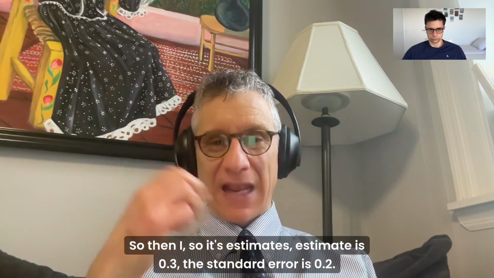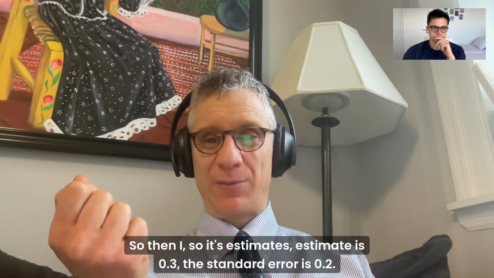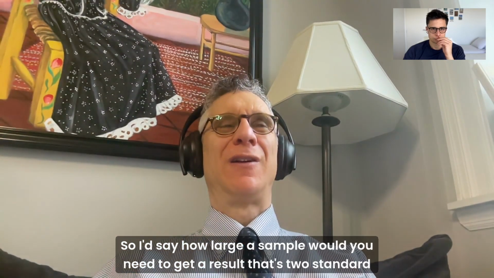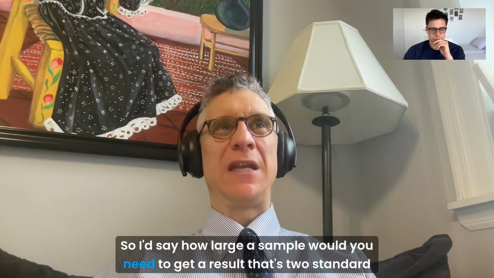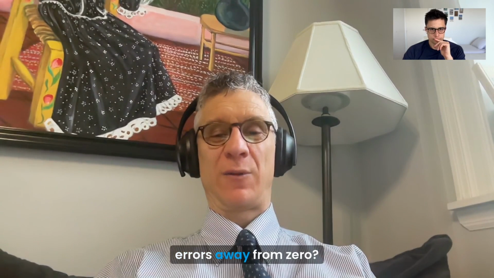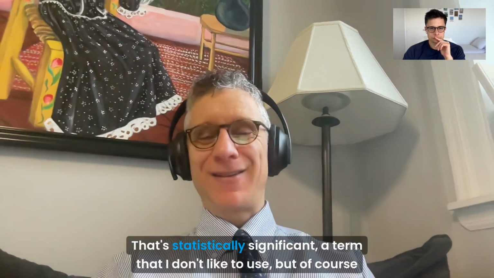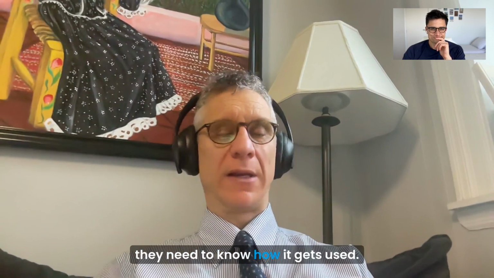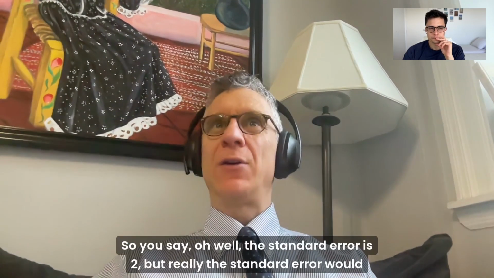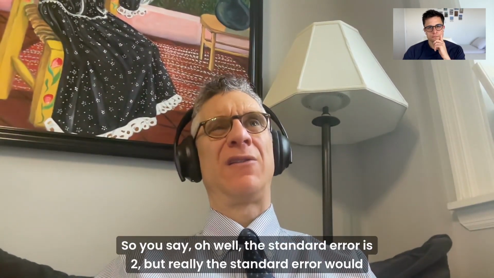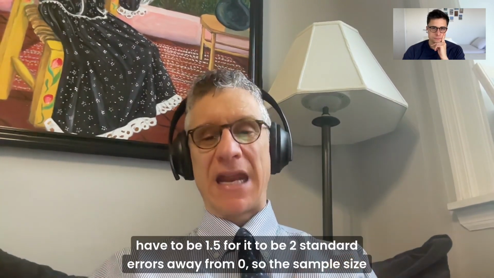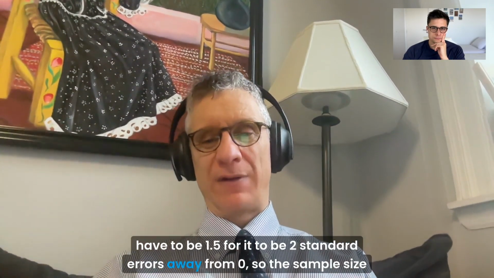So I ask, how large a sample would you need to get a result that's two standard errors away from zero? That's statistically significant, a term that I don't like to use, but of course they need to know how it gets used. So you'd say, oh, well, the standard error is 0.2, but really the standard error would have to be 0.15 for it to be two standard errors away from 0.